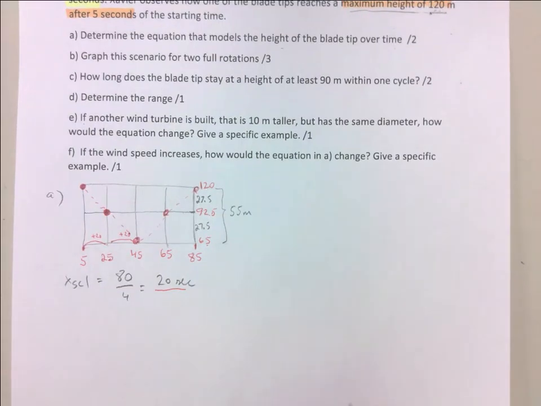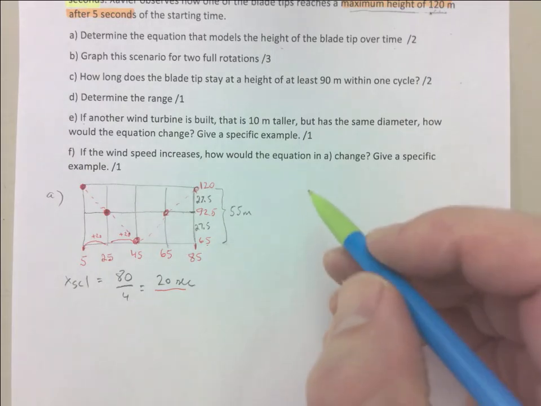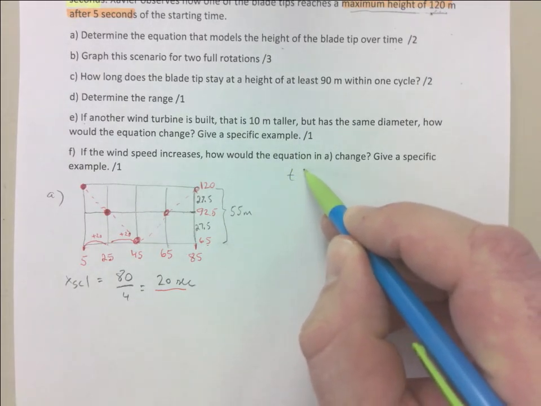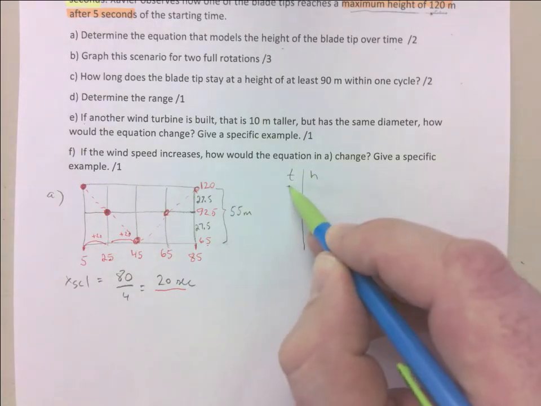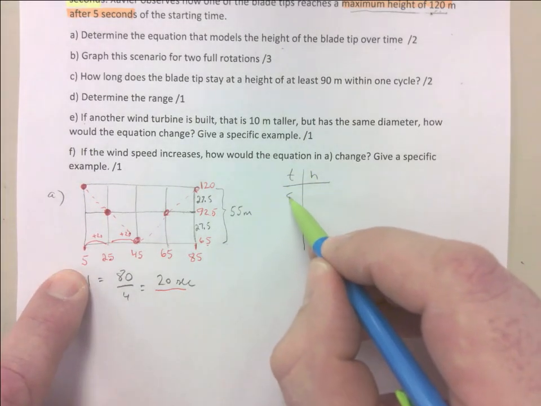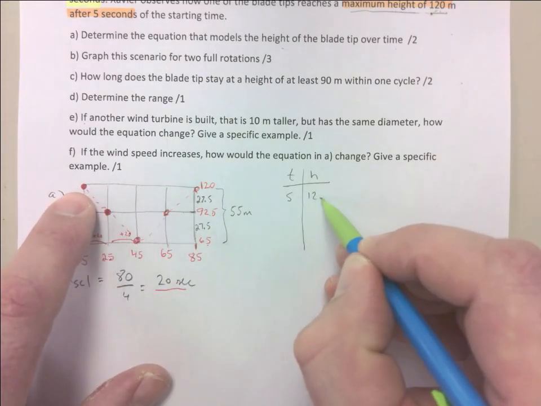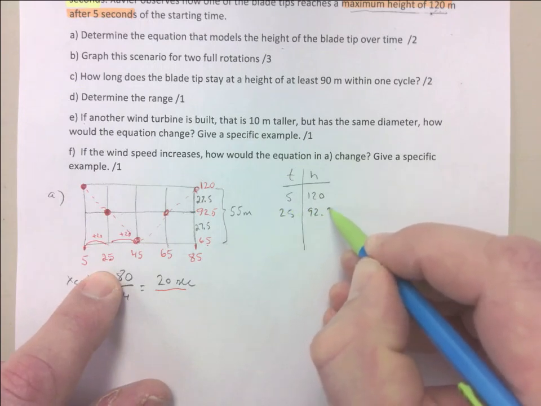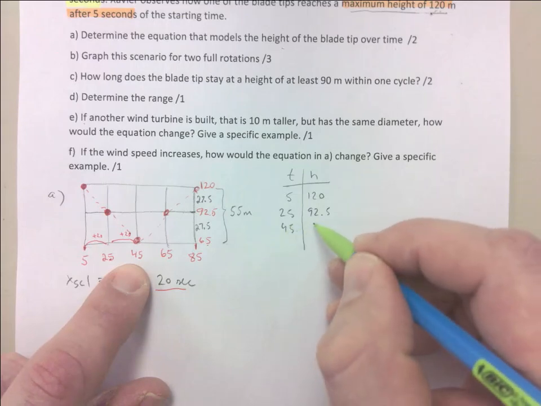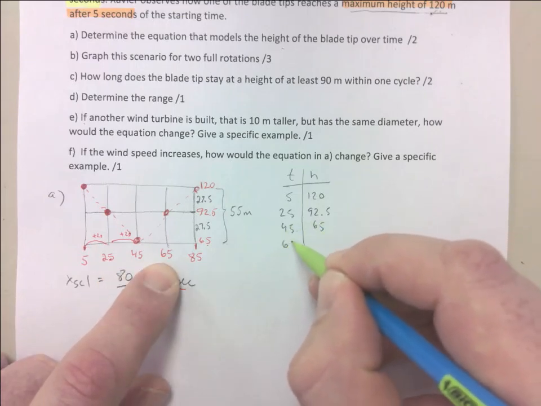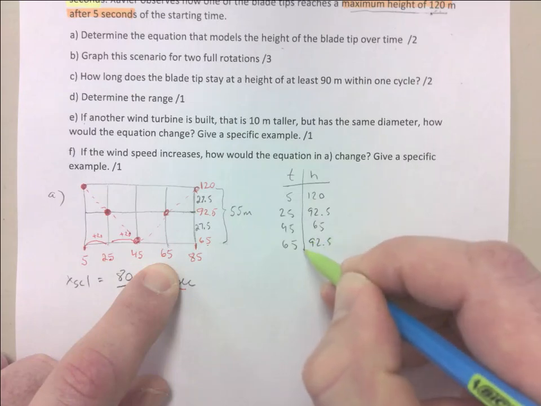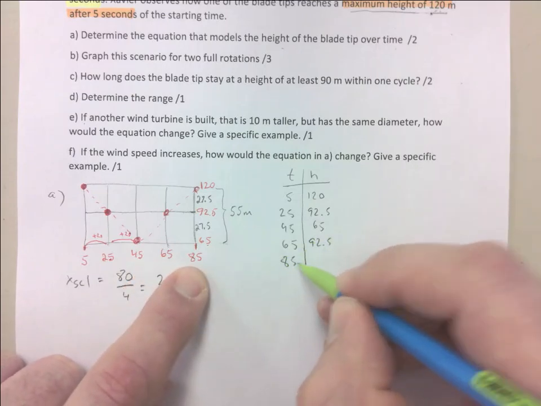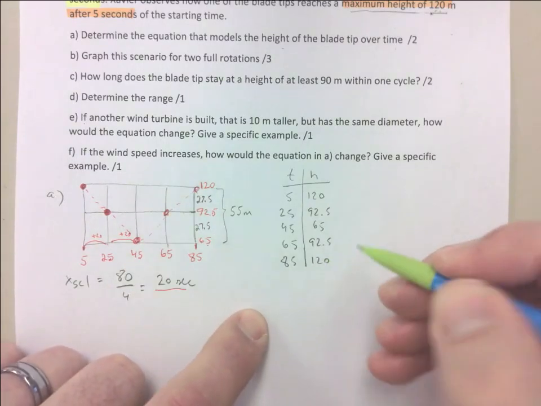Okay, so this is basically, believe it or not, part of your work. You still need to come up with the equation. And the province tends to like a table where you fill in the numbers. So at 5 seconds, you are at 120. At 25 seconds, you're at 92.5. At 45 seconds, you are at 65. At 65 seconds, you're at 92.5. And after 85 seconds, you're back to the top, right?